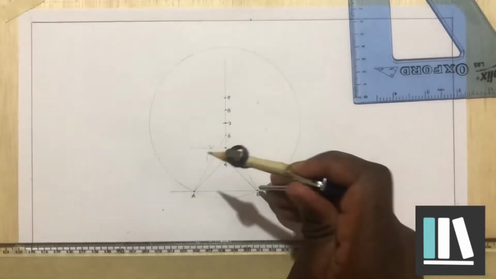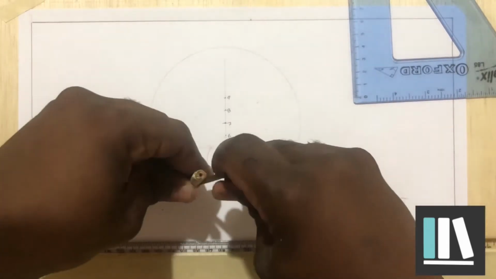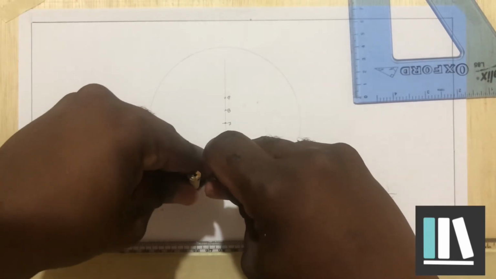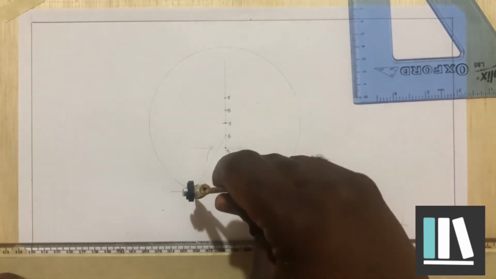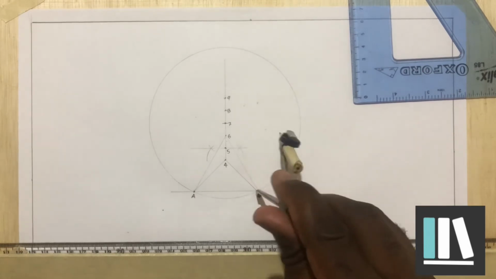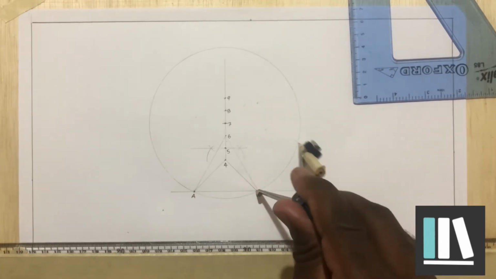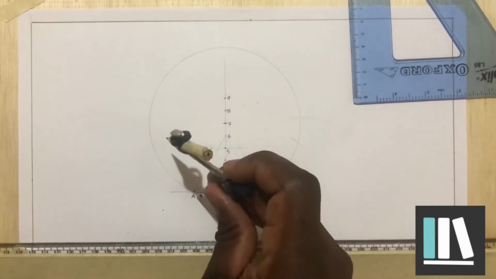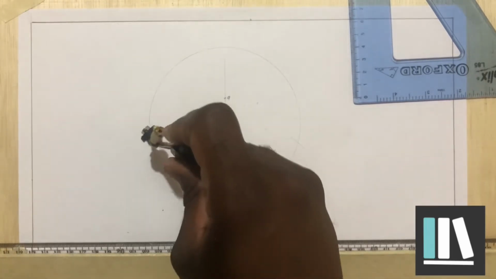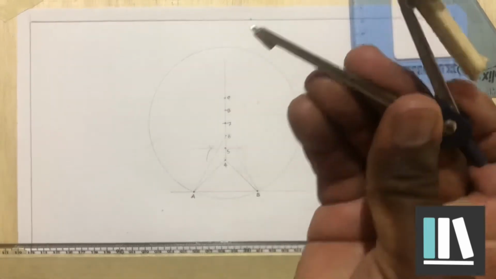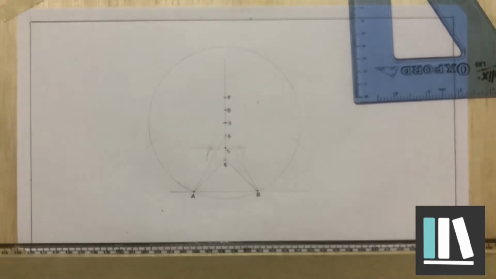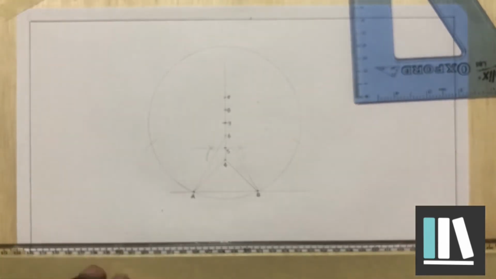Then I'm going to open the compass at a distance equivalent to the length of one of the sides, which we know is 50 millimeters. So from point B, I'm going to swing an arc to cut the circle, and from point A, I'm also going to swing an arc to cut the circle, with the radius of the compass set to 50 millimeters.